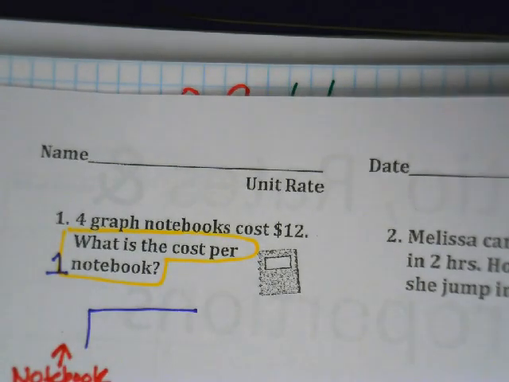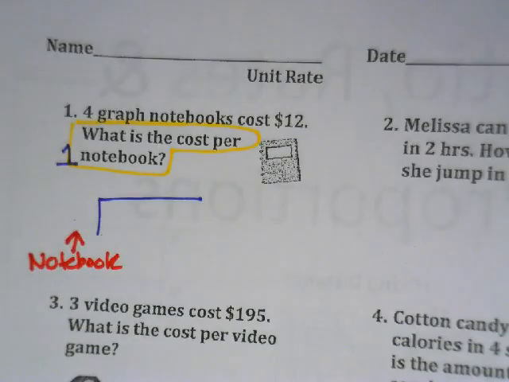This is the most important part. Not the answer of 3. Not the answer of 3, but notebooks will go outside. Why does the word notebook go outside? Because we're solving for one notebook. When these problems get harder, you're going to rely on this, the one. What am I solving for? One notebook. So notebook goes outside. Does that make sense now?